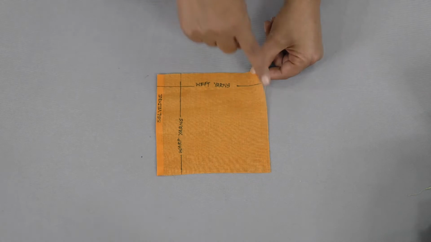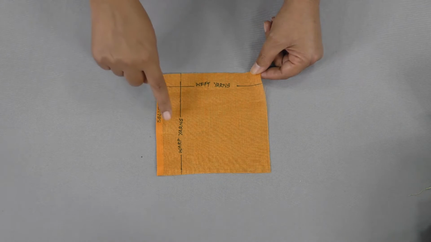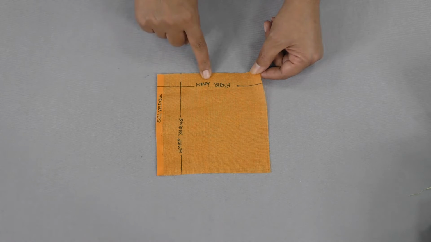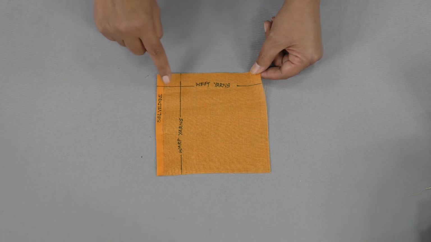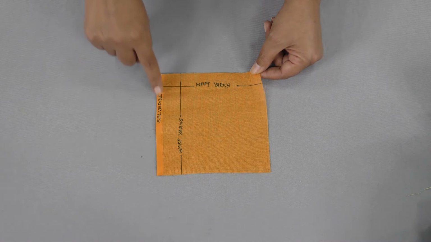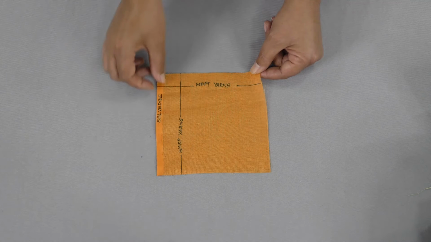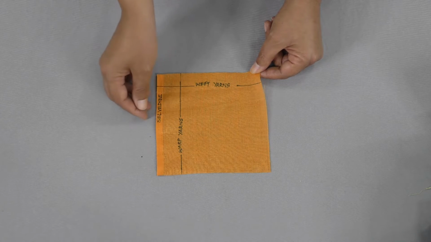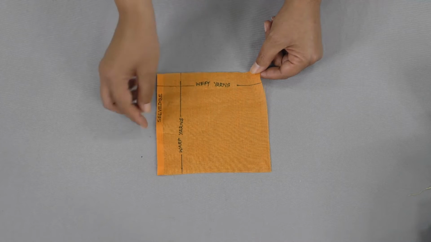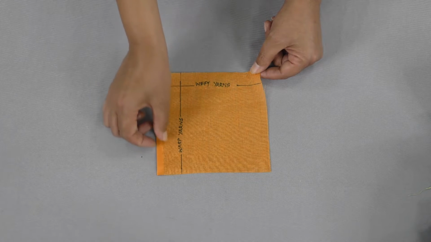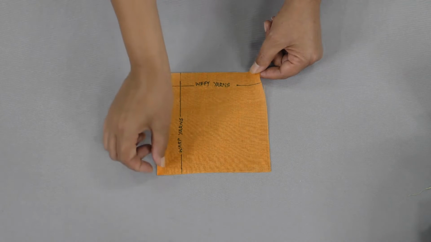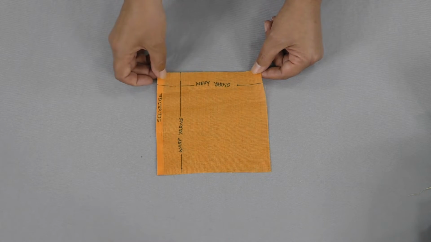So each woven fabric would have warp yarns, weft yarns interlaced together, and then a selvage. Now this selvage is a thin strip of this area which is finished in itself, and it has a very tight weave along its edge.